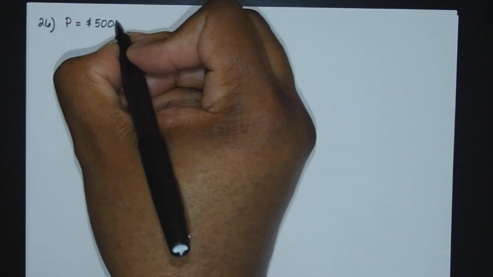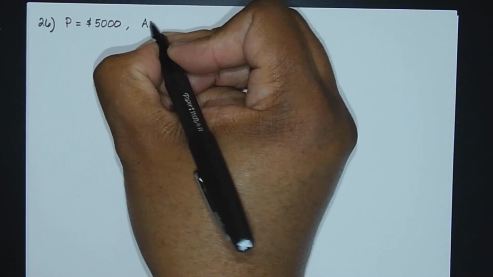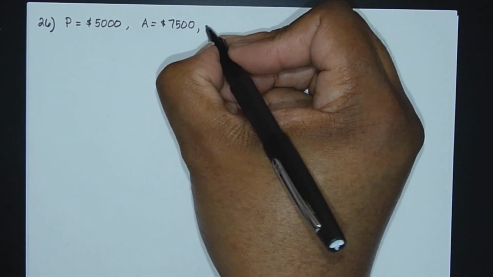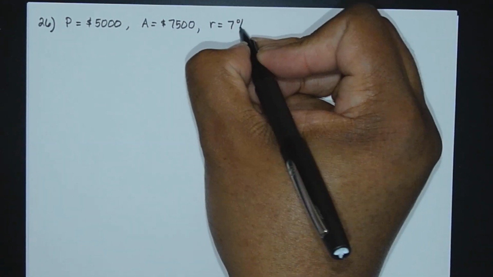Okay. All right, number 26. It asks, how long will it take for $5,000 to grow to $7,500 if the principal was invested at 7% annual interest rate compounded continuously? And you're to round your answer to the nearest tenth, or to one decimal place. So for number 26, we have a principal of $5,000. We want that to grow to $7,500. That would be your amount. We have an interest rate of 7%.